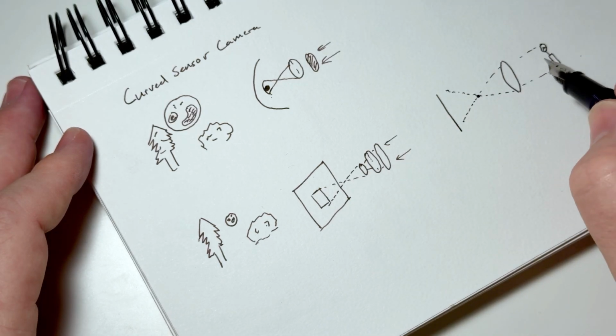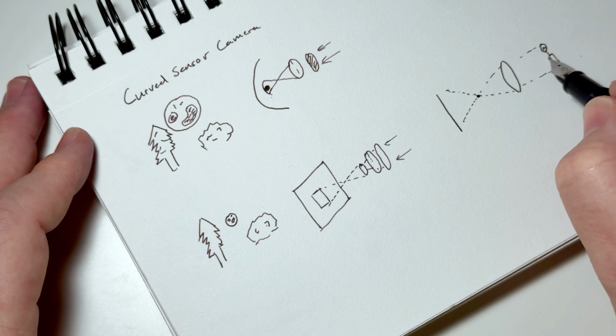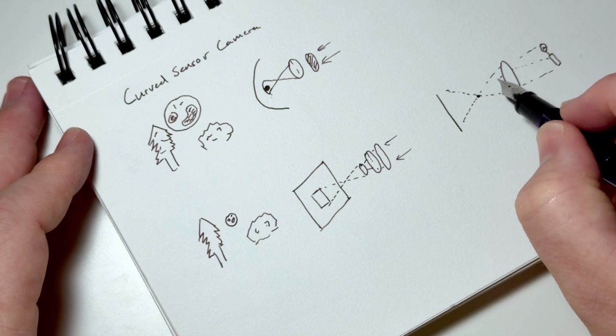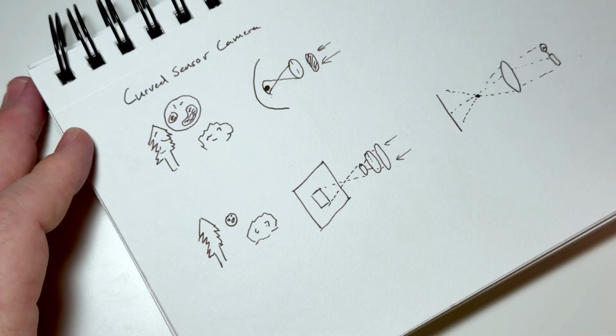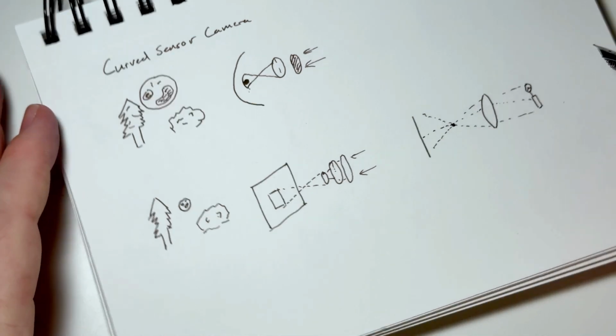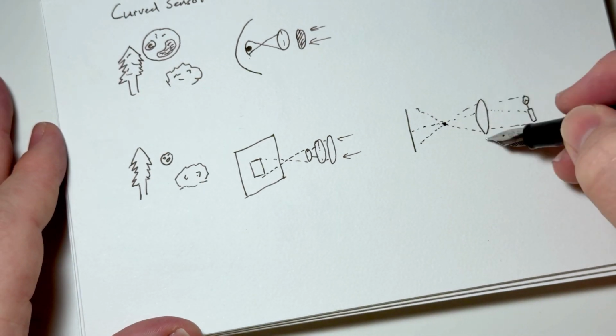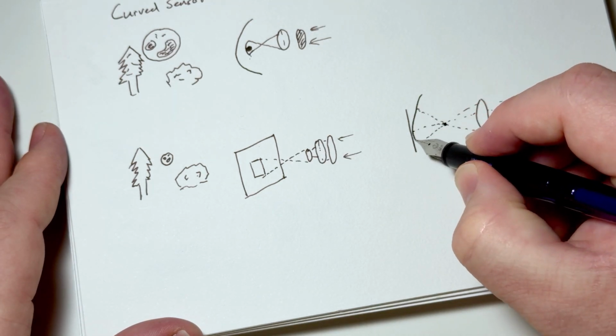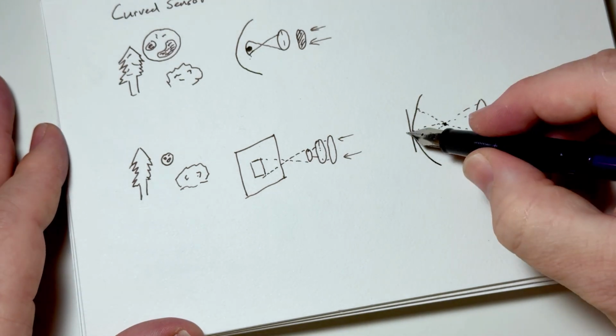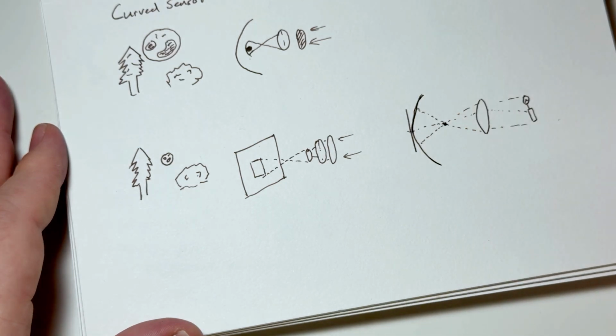Now, if this is close enough, and so like a point here impacts this, it gets bent down, it goes through the same focal point, but here it will reach the plane, because with a regular old lens, it's producing a spherical image, or at least the focus is spherical.